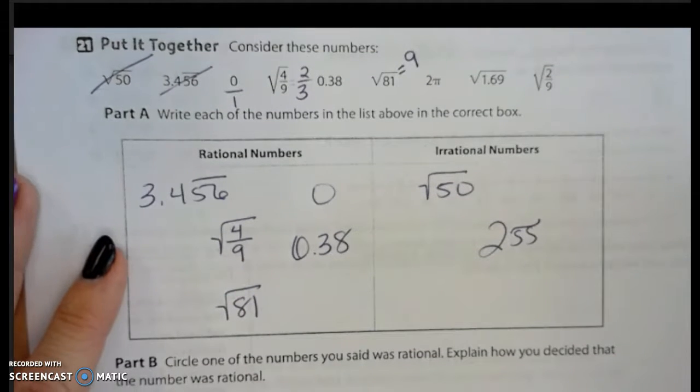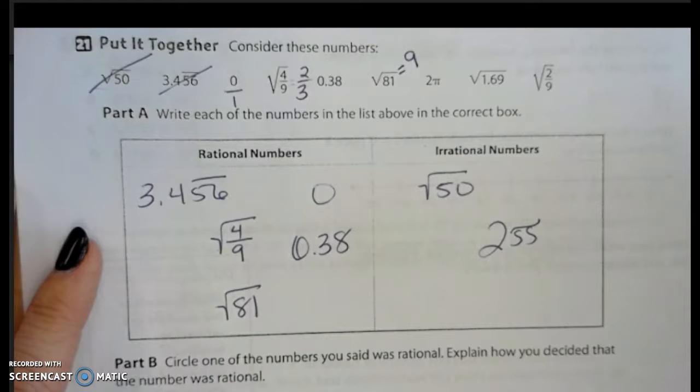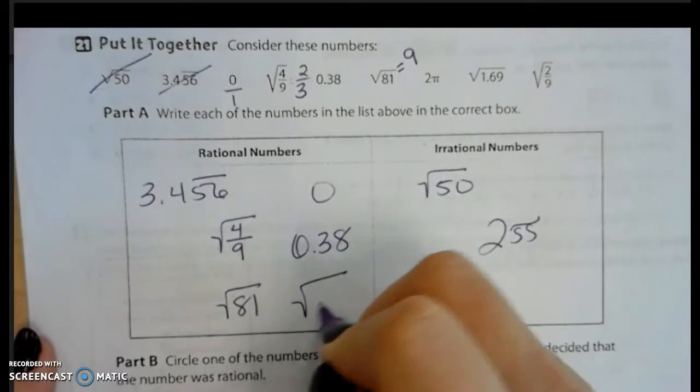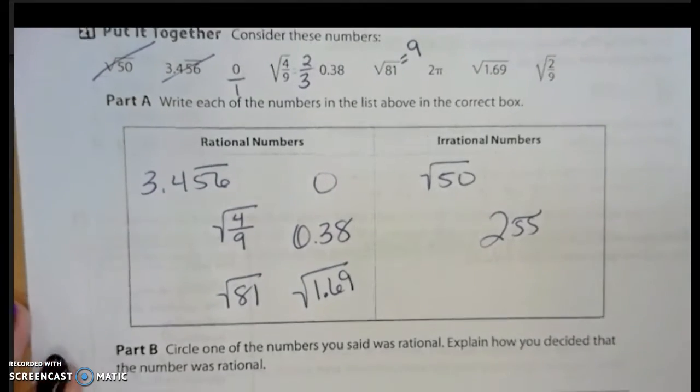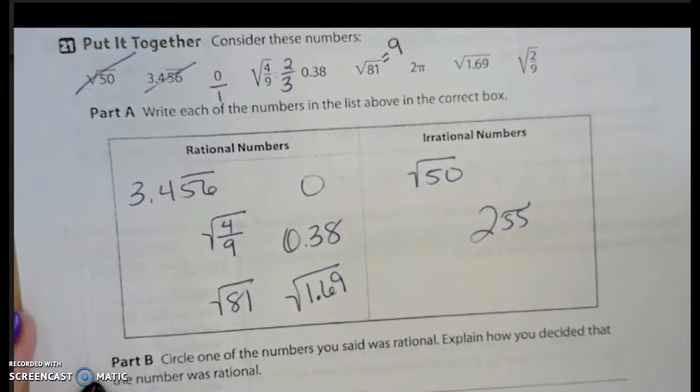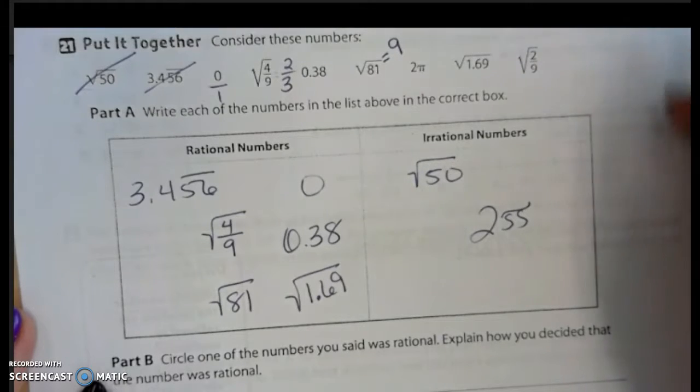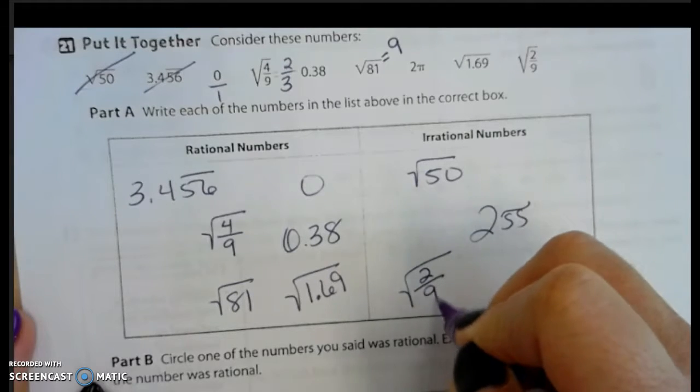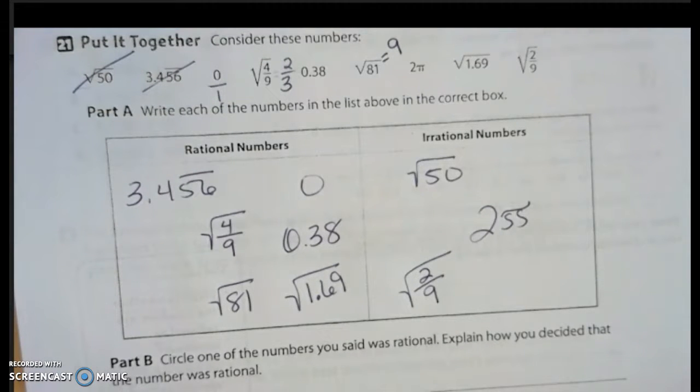Irrational. The square root of 169, you're probably not going to have memorized, but if it was 169, you should know that it is 13. Now, the square root of 1.69 would be 1.3, which is a terminating decimal. So the square root of 1.69 is rational. The last one is the square root of 2 over the square root of 9. The square root of 2 is not a perfect square. It comes out to an irrational number. And if you've got an irrational number in there, it's going to be irrational. Square root of 9 is not irrational, but because the top number is, it's irrational.